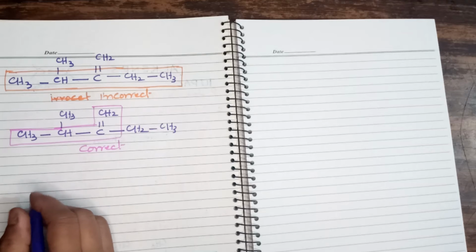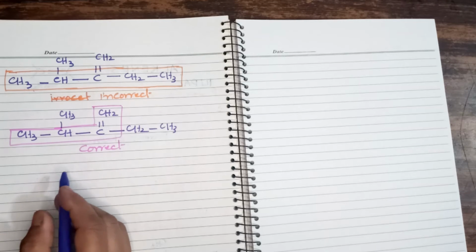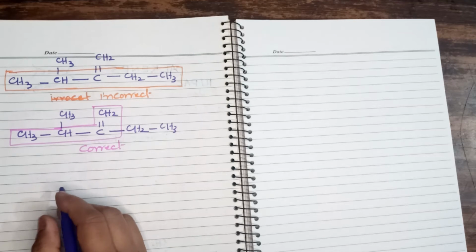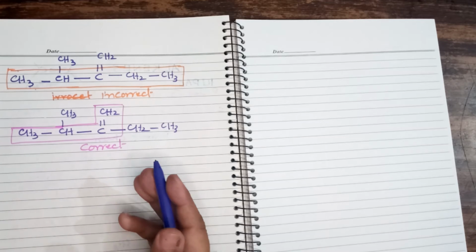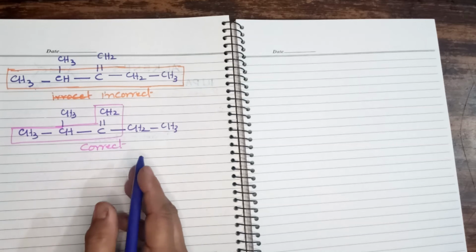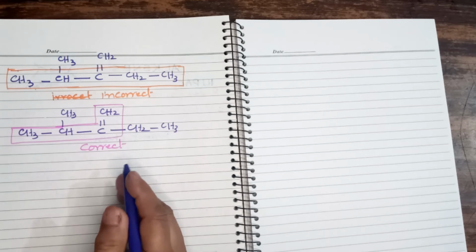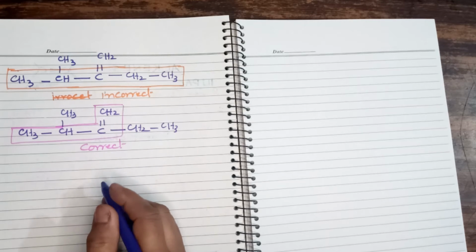Numbering of parent chain. We do the numbering in such a way that we will assign the lowest possible number to the double bond. Or we can say the position of the double bond is indicated by the lower number of carbon atom.